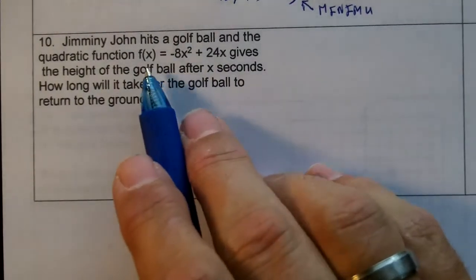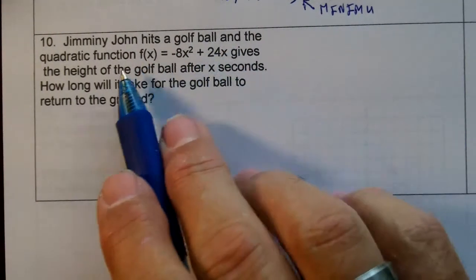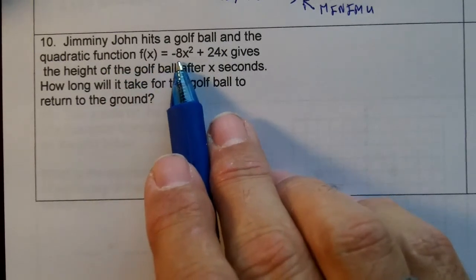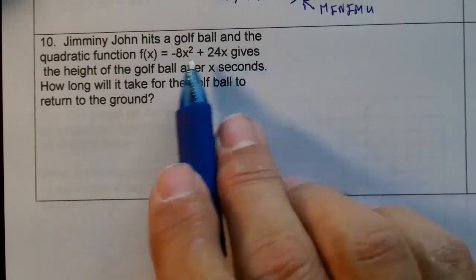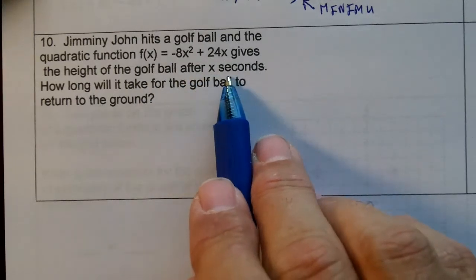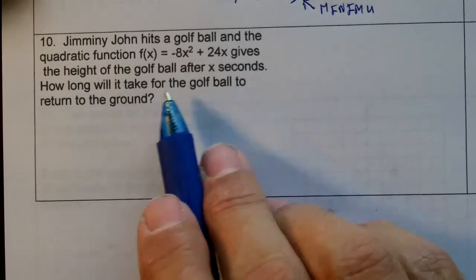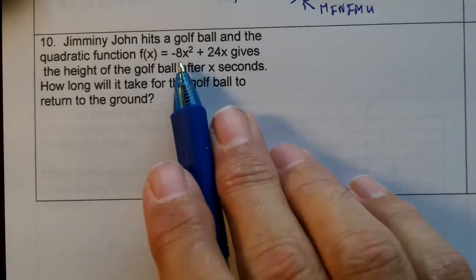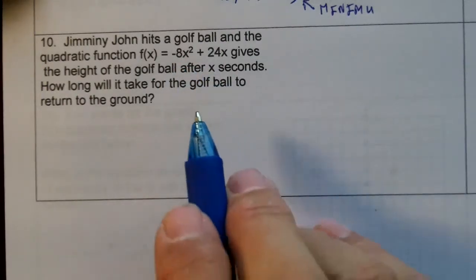Number 10. Chimney John hits a golf ball, and the quadratic function f of x equals negative 8x squared plus 24x gives you the height of the golf ball after x seconds. How long will it take for the golf ball to return to the ground? I'm going to do this by factoring and the quadratic formula.